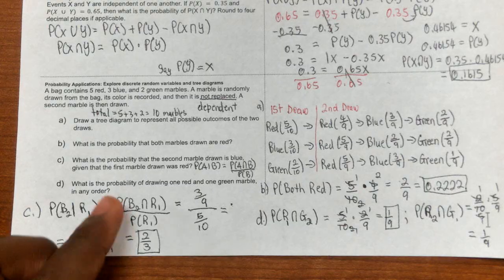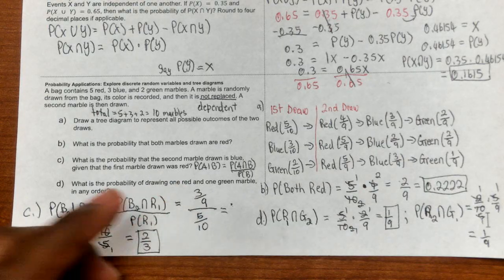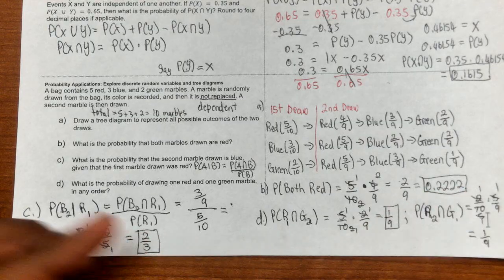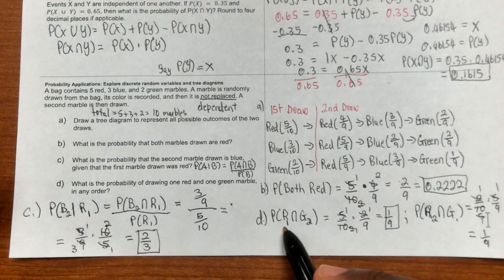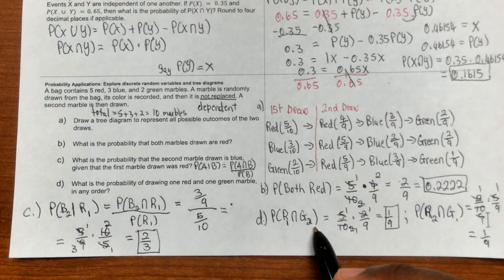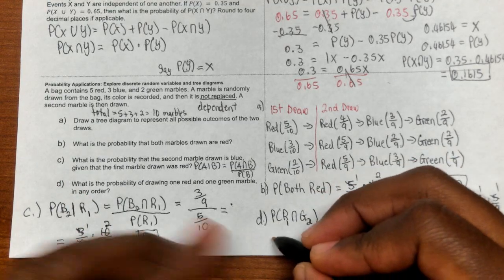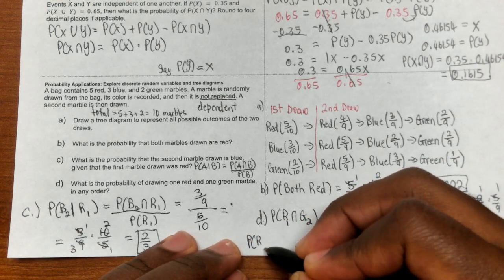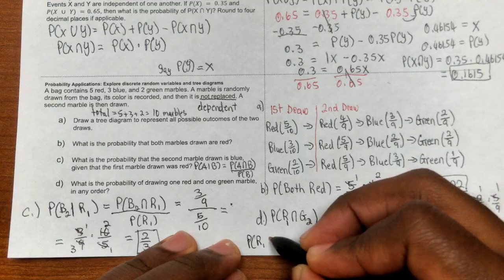So what's the probability that, regardless of the order, we get both of them? I would just add those probabilities, because whether the first one is green or the second one is green, this is kind of like an or.